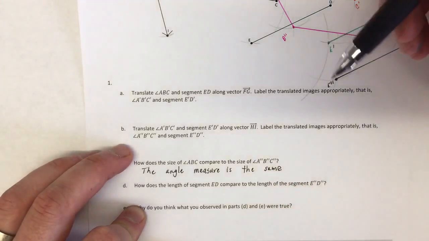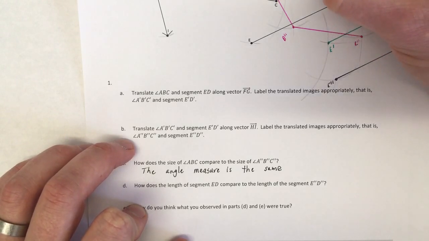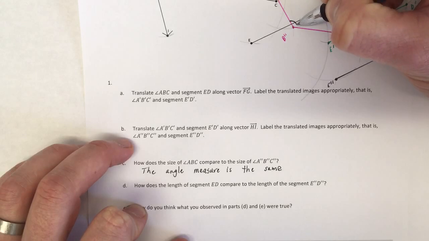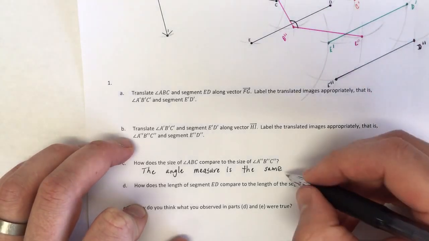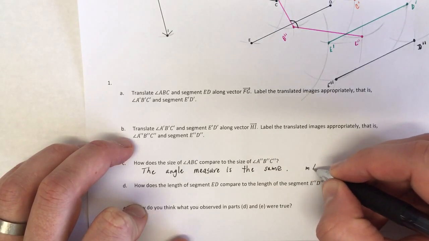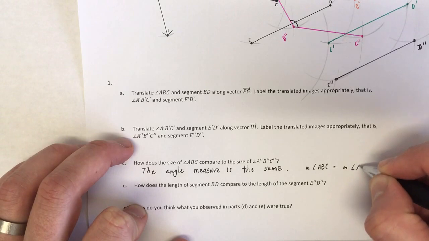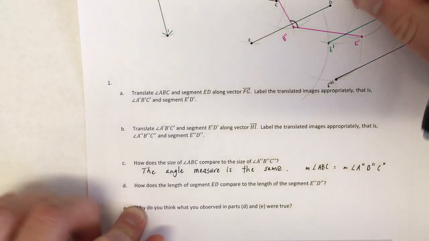And what that means is if I were to get a compass and look at the angle measure from here and the angle measure from there and even the angle measure from the original, they would be the same. And so we have the measure of angle ABC is equal to the measure of angle A double prime, B double prime, C double prime.